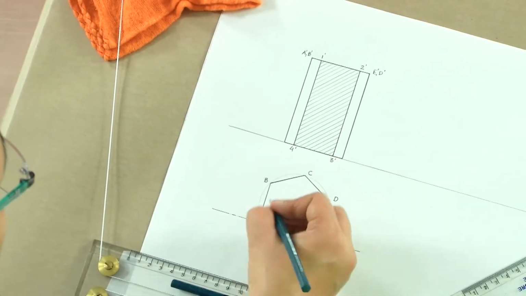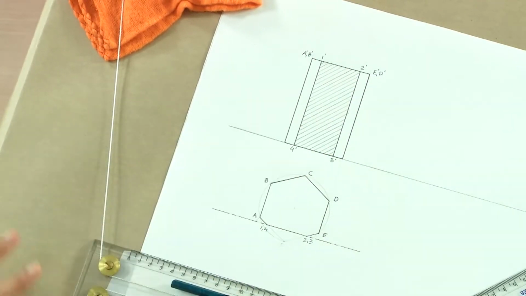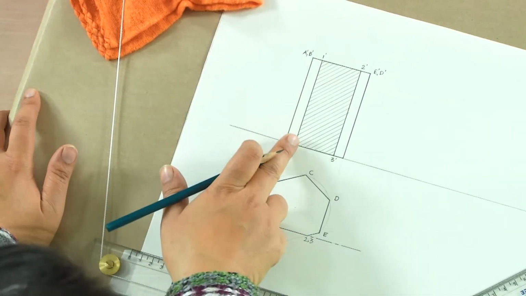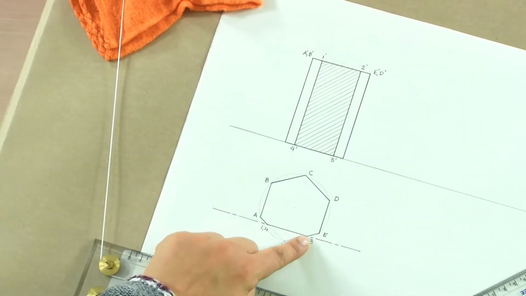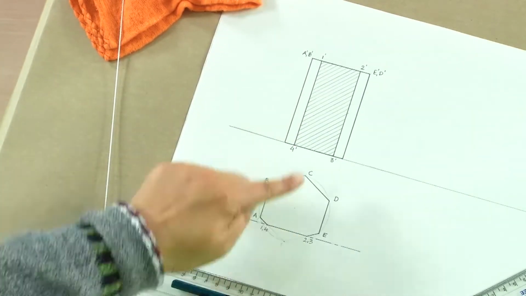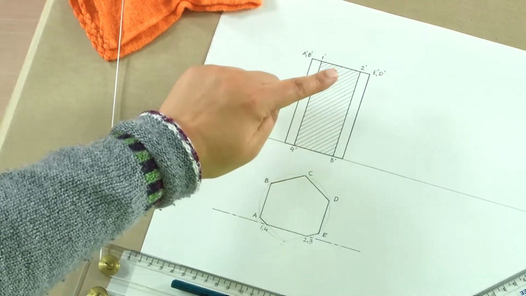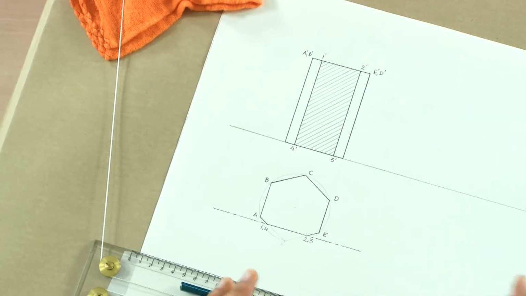Similarly, in the bottom we could also have P, Q, R, S, and similarly you could number it. Now also, as we see, this is the true shape of the section. So whatever is being seen here, because the plane is parallel to VP, will also be the true shape of this section. Now assume that there is another plane, another solid.